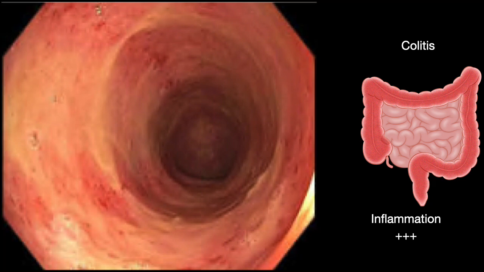You could see this same picture in a patient with ulcerative colitis. You could see the same pictures with Crohn's colitis. You could see the same picture with infectious colitis as well as ischemic colitis. The segment that is inflamed looks the same. However, when you see skip lesions, you think deep ulcers, you can think about Crohn's.